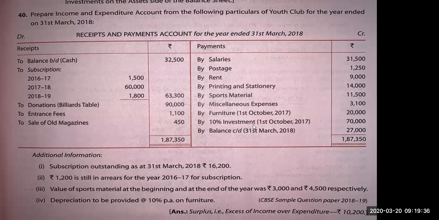So 3,500 interest on investment you must have received. Is it given on the receipt side? No. So this interest is accrued. Where will you show accrued interest? On the balance sheet asset side, as interest receivable, accrued interest.